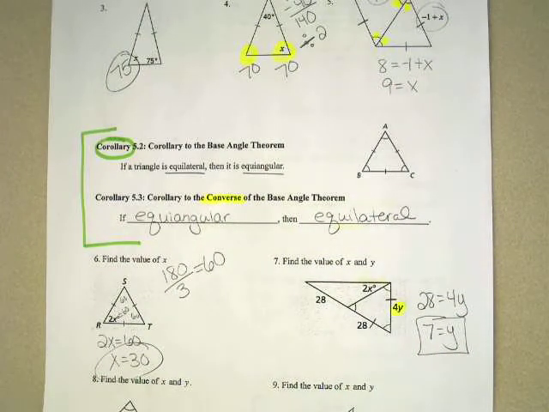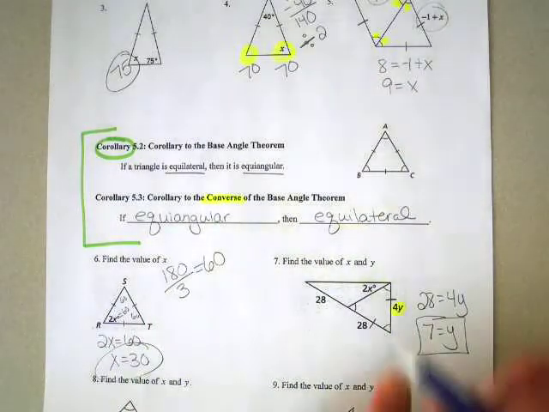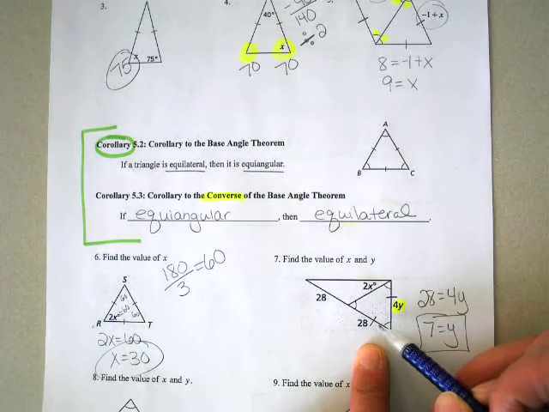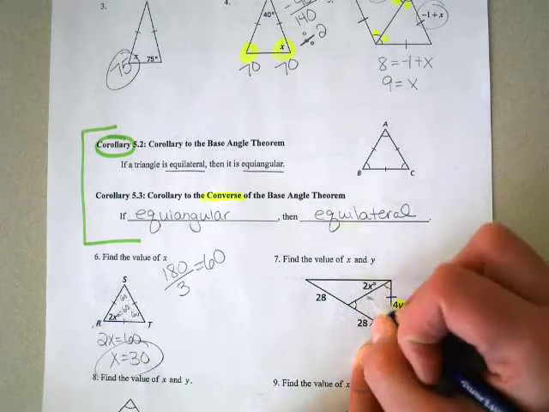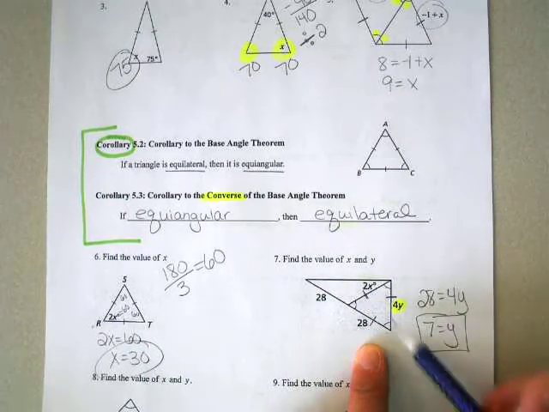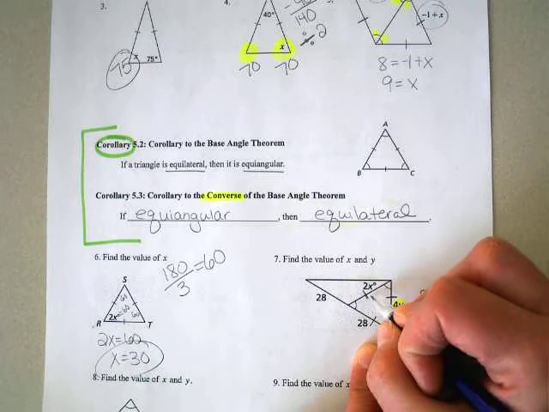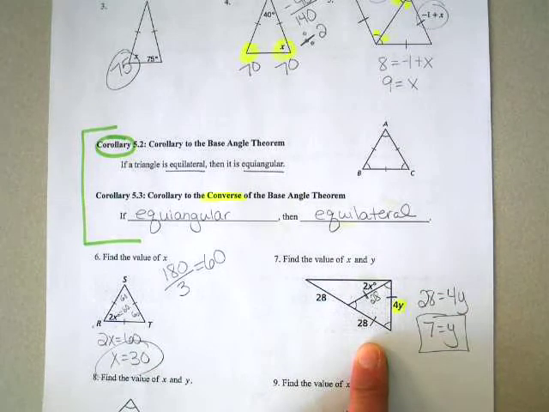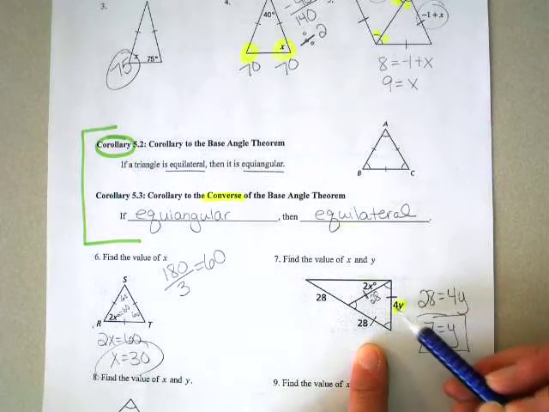And then you can find x. Do you need me to help show you how to find x? Do you want me to finish this one off? Yeah? Okay. So this is equilateral. So these are all the same, correct? Which means that this is then 28 as well, because they're all 28.